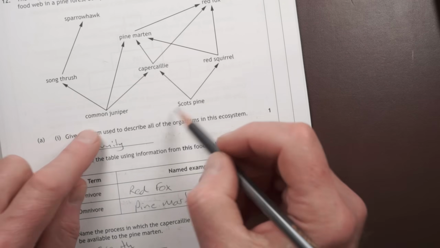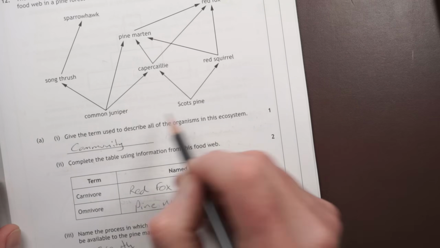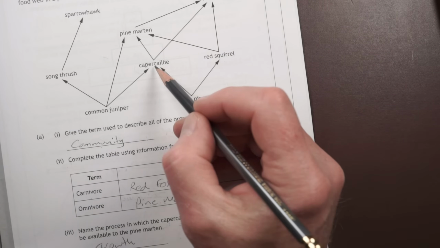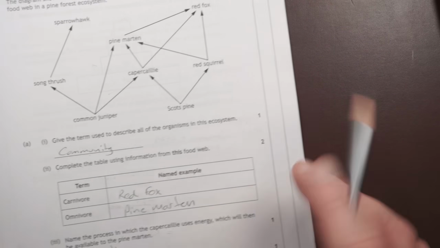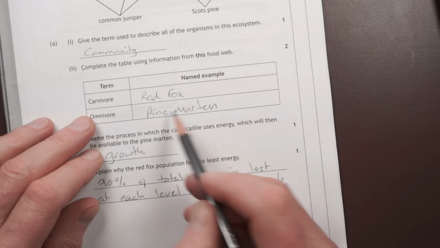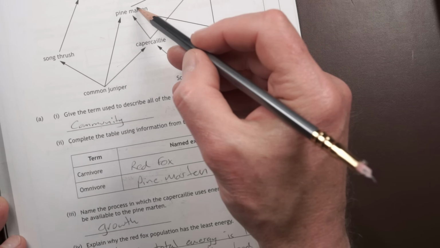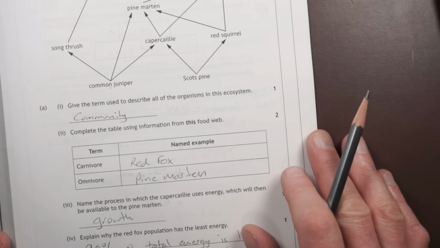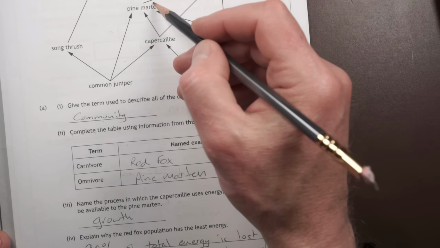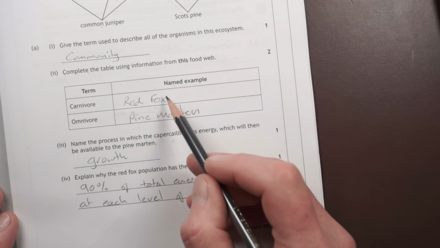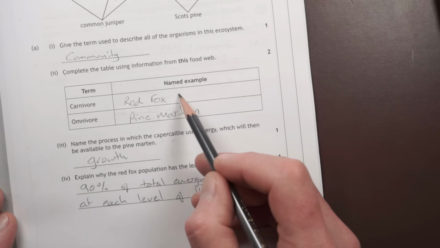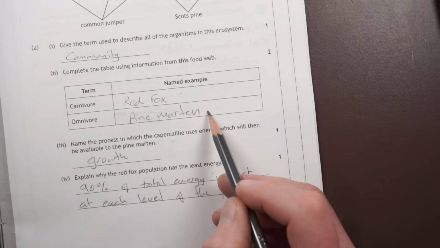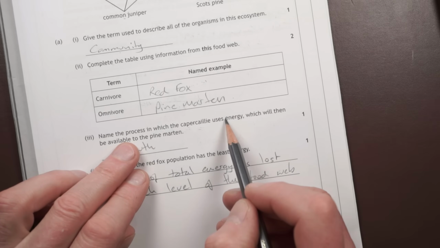You're saying to yourself. But anyway, remember, all of your producers are down in the bottom row. There won't be any producers higher up. These are all consumers. They're eating the producers, right? Capercaillie's a bird. Red fox is a carnivore. Pine marten is an omnivore, because it's eating juniper and it's eating capercaillies. I don't think there's any other omnivores, is there? No, just the pine marten. So your answer is red fox. You could have had sparrowhawk here, not sparrowfox, sparrowhawk, because it's eating the thrushes, and that's a carnivore as well. Pine marten.